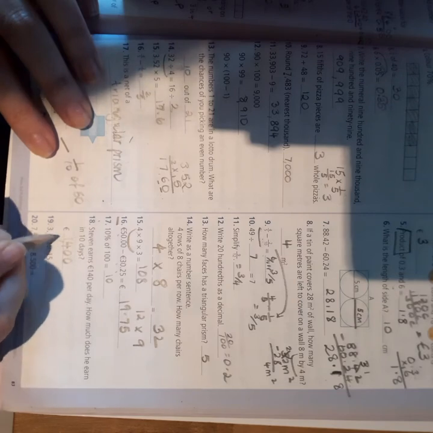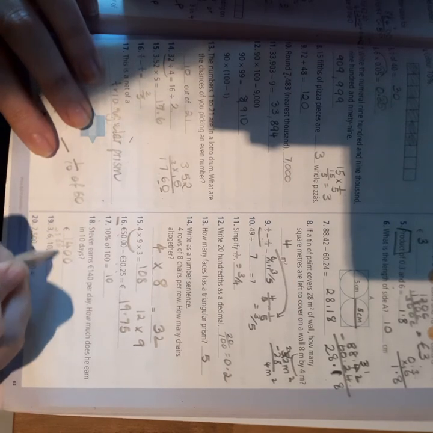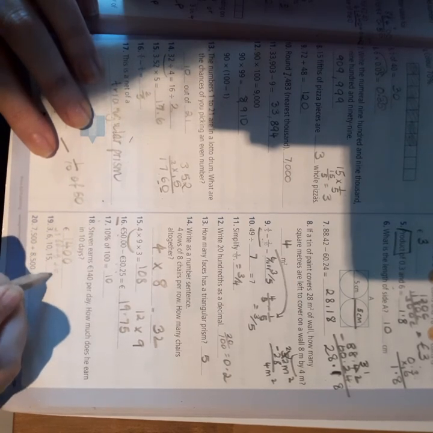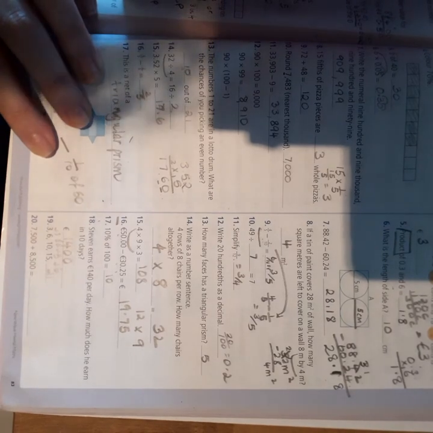1,400. Number 19, 3, 6, 10. What's happening? Plus 3, plus 4, plus 5, plus 6. So the next number is 21. Number 20 then, the answer is 16,000. Quickest way to do it, 7 and 8 is 15. 5 and 5 is 1,000. That's 16 thousandths.